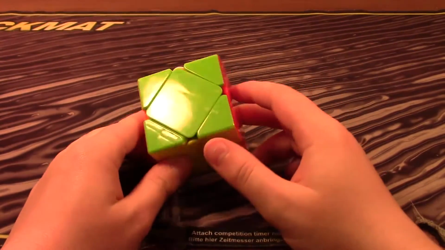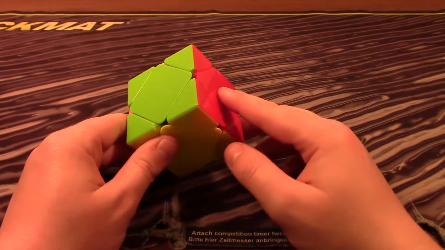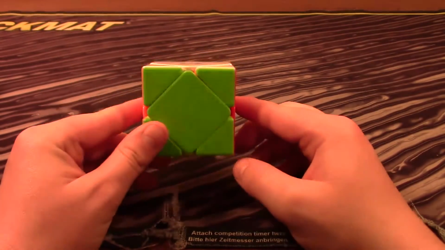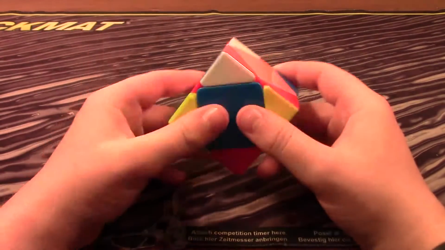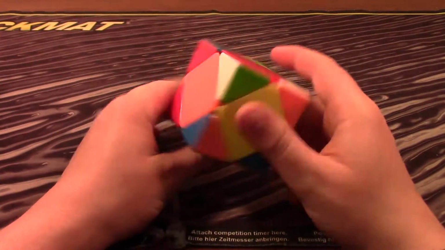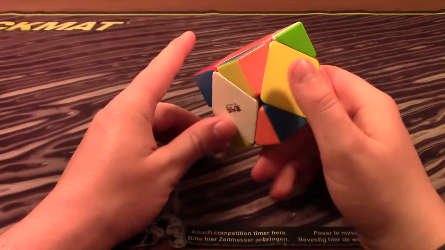Hey guys, this is the Cuber part of Magic Cubers, and today I'm going to teach you how to solve the Skewb. Okay, so it is now scrambled. I just hand scrambled it. So I'm just going to get right into it.